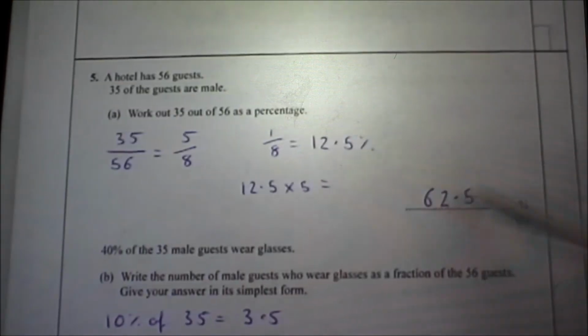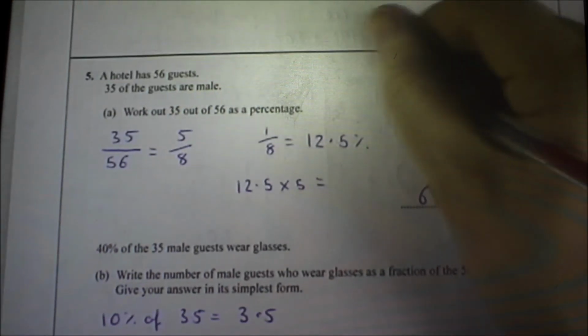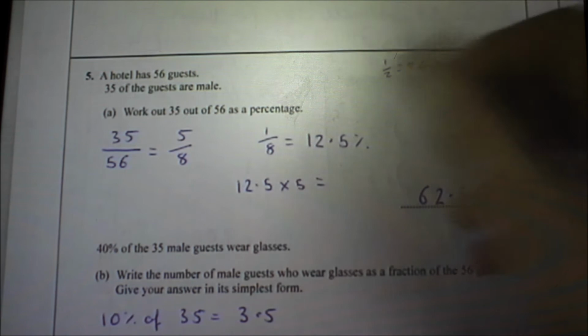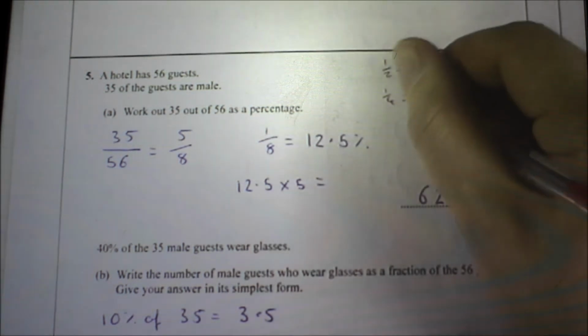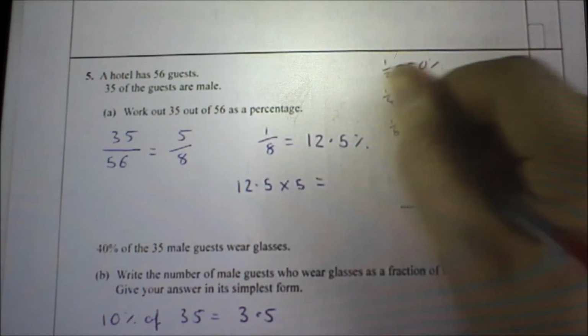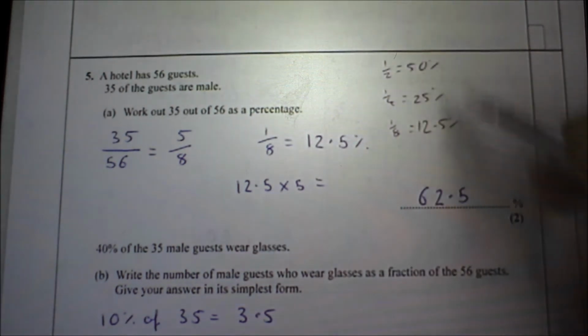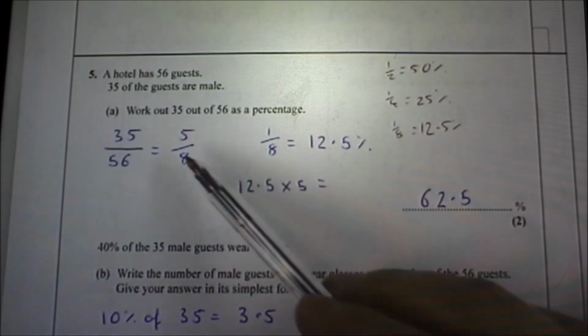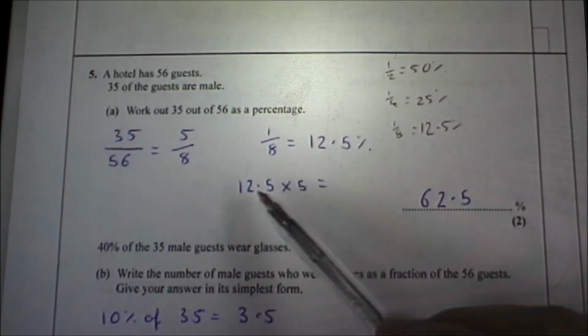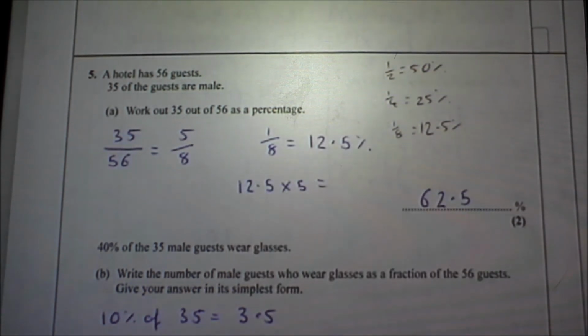And if you can't remember that, look at it this way. Remember, a half is 50%. And if you keep halving, so a quarter is 25%. So 1/8, half that again, is 12.5%. So just bear that in mind. So you want 5/8, so 5 lots of the 12.5 is 62.5%.